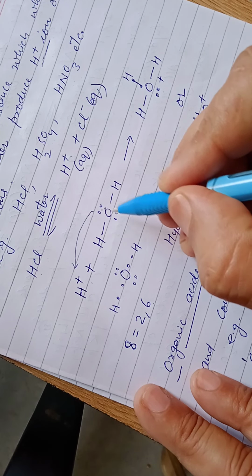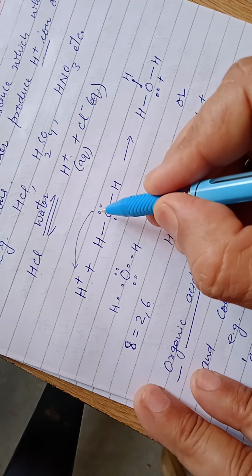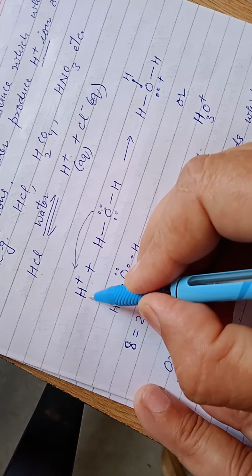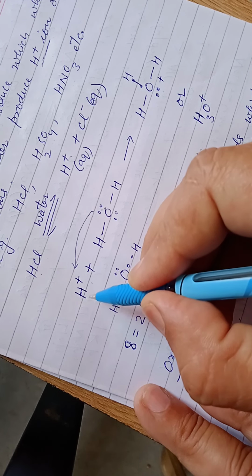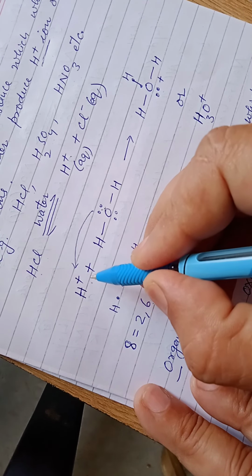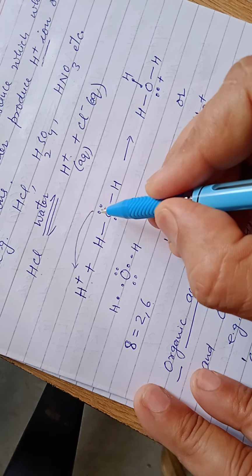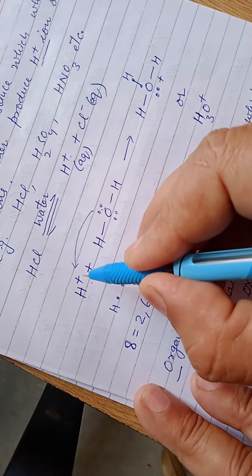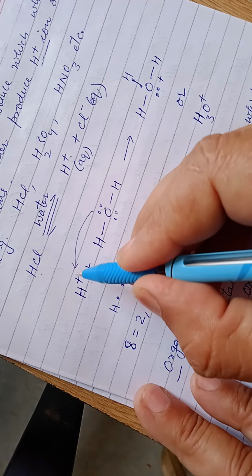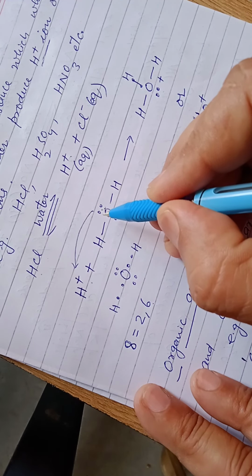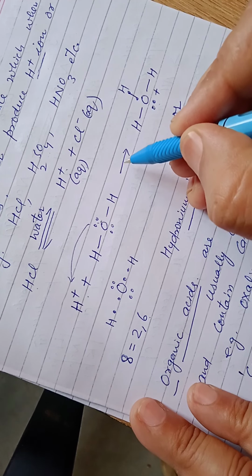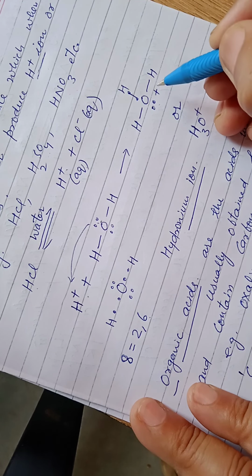The water molecule has two lone pairs, one above and one below. The hydrogen ion has no electron, and to form one bond we need two electrons. So oxygen donates its lone pair of electrons to the hydrogen ion to produce the hydronium ion.